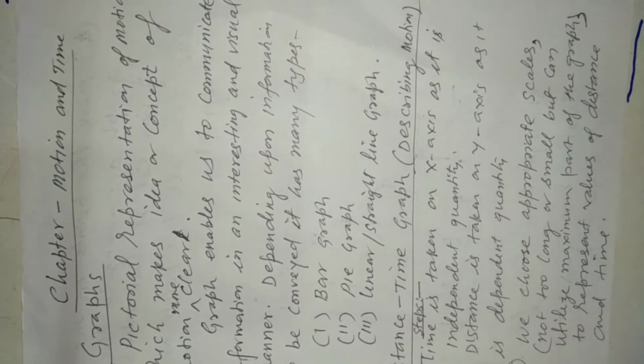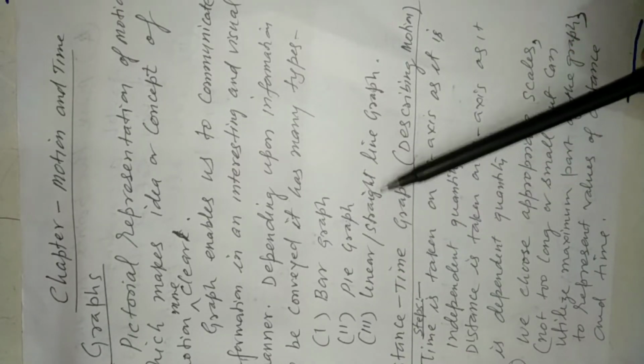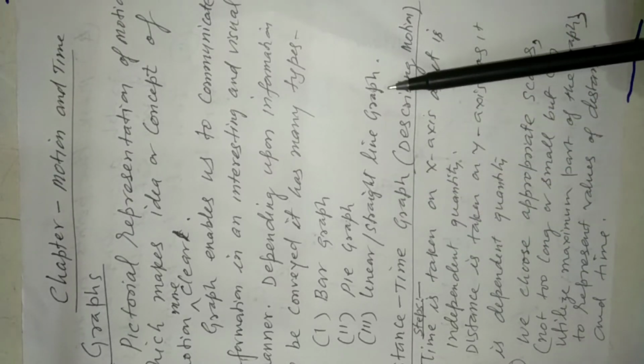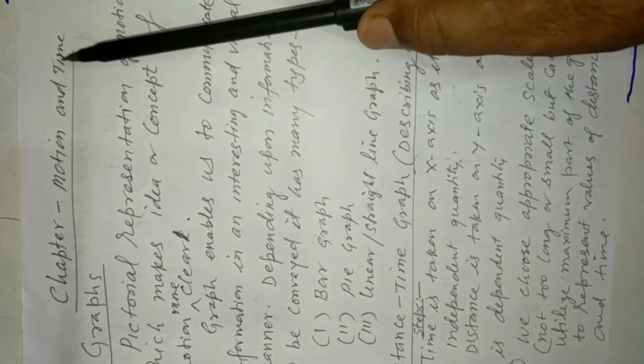The pictorial representation of motion, which makes the idea or concept of motion more clear than the data given. Graphs enable us to communicate information in an interesting and visual manner. Depending upon the information to be conveyed, it has many types: bar graph, pie graph, linear and straight line graph. We have interest in linear and straight line graph because we are studying motion and time.